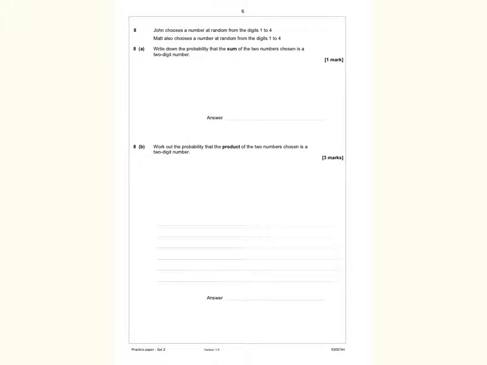Question number 8. John chooses a number at random from the digits 1 to 4, and Matt also chooses a number at random from the digits 1 to 4. Write down the probability that the sum of the 2 numbers chosen is a 2-digit number. Well, the largest number we could have got is John getting 4 and Matt getting 4, and the addition of that is 8. Therefore, it's not possible. So the probability of that has to be 0.